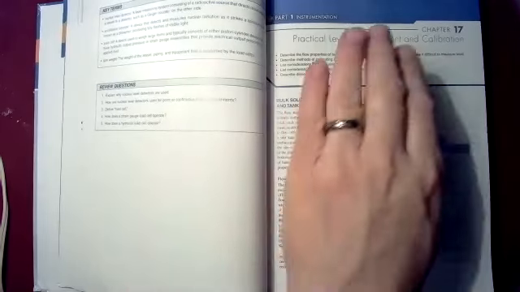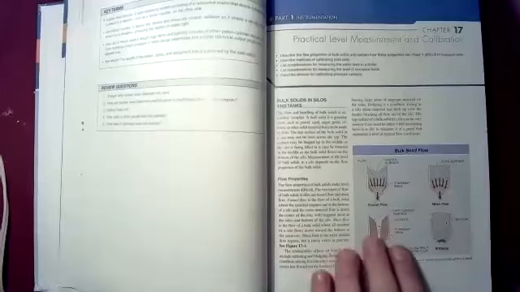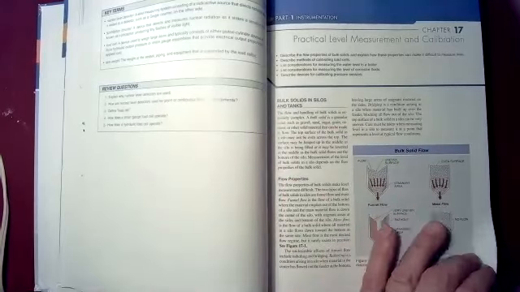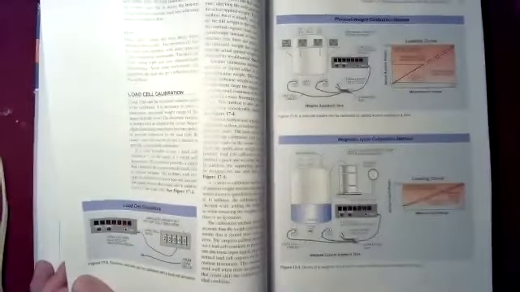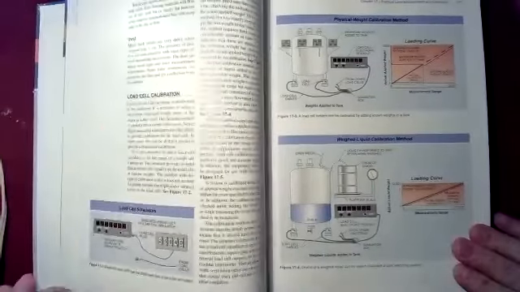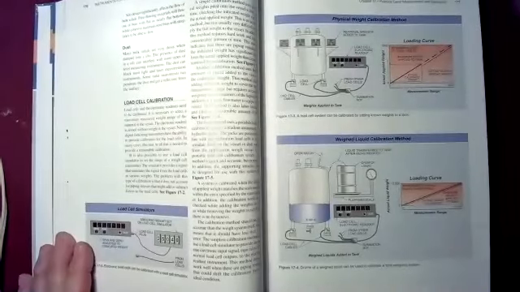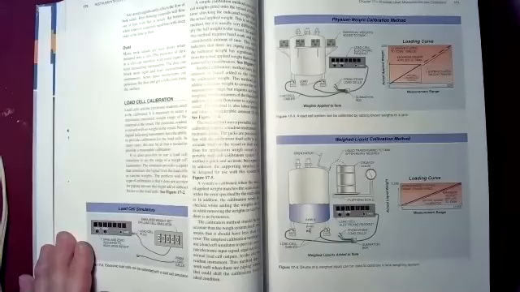So this chapter talks about the pros and cons and the problems with level measurement in all different kinds of systems. Dust is a big deal. It mentions dust. It can make measuring anything with laser or with ultrasonics more difficult.